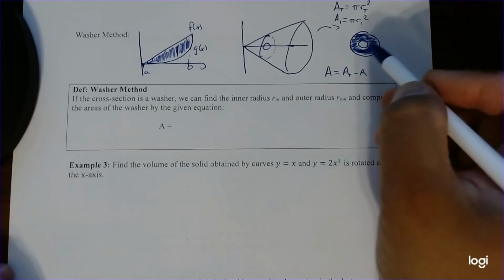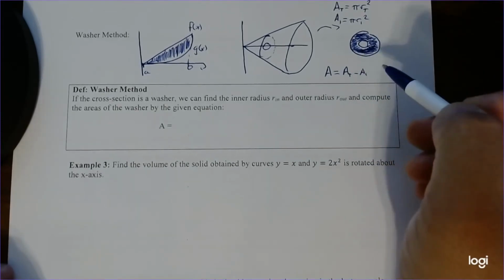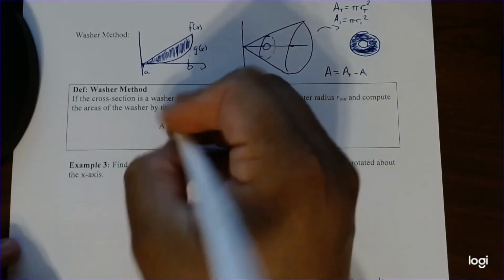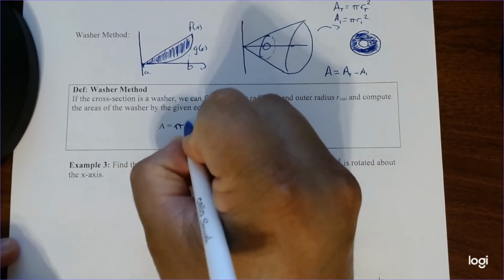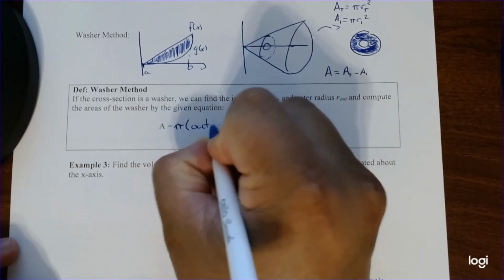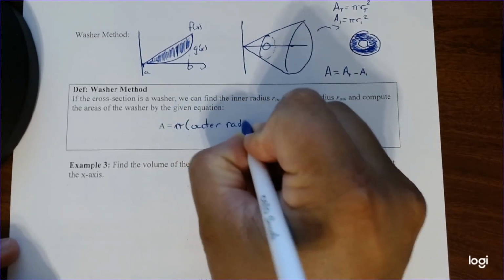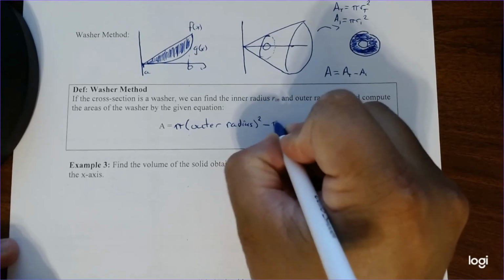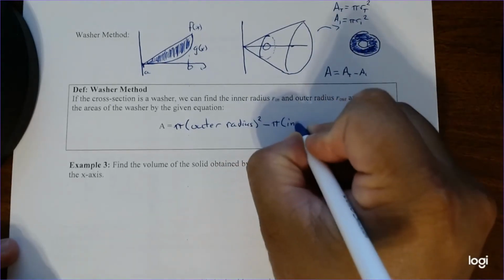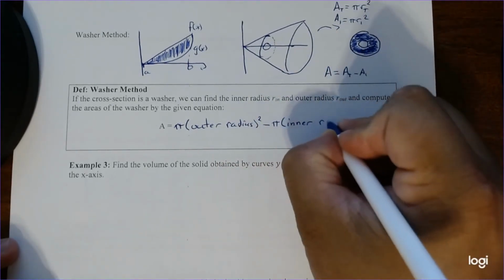It's essentially outer area minus inner area. So the area of the entire portion is going to be pi times the outer radius squared minus pi times the inner radius squared.